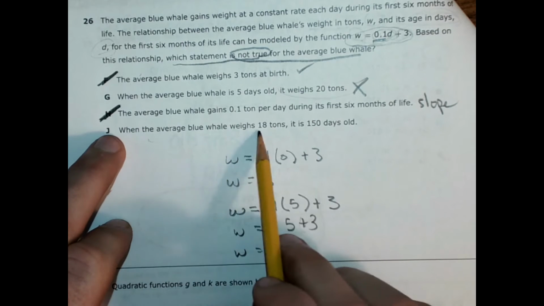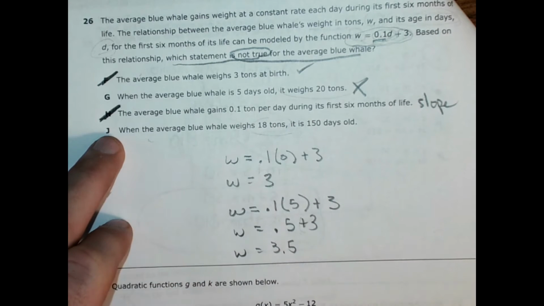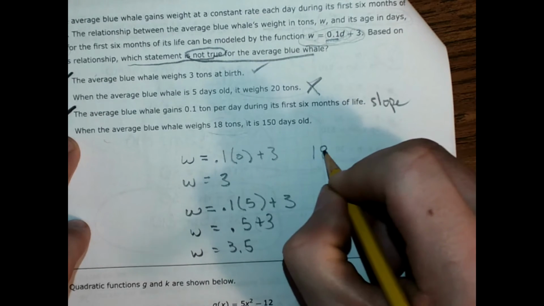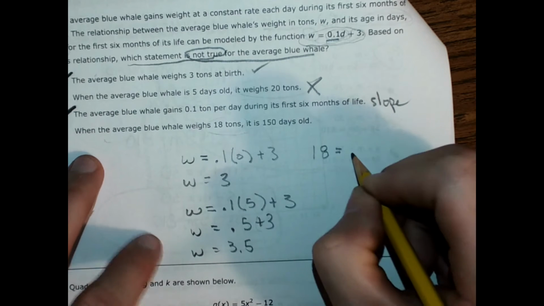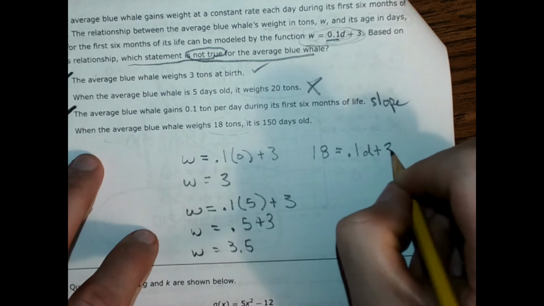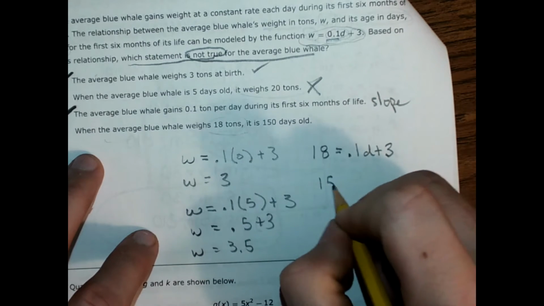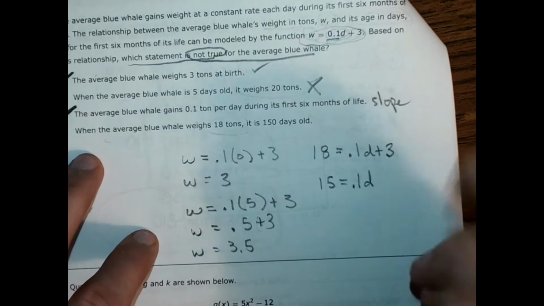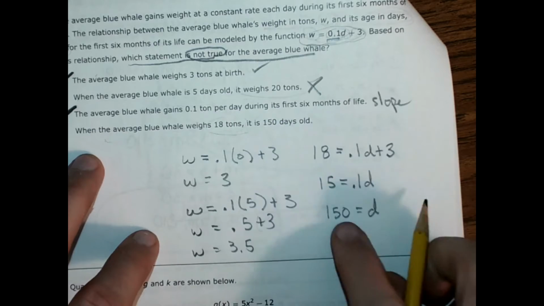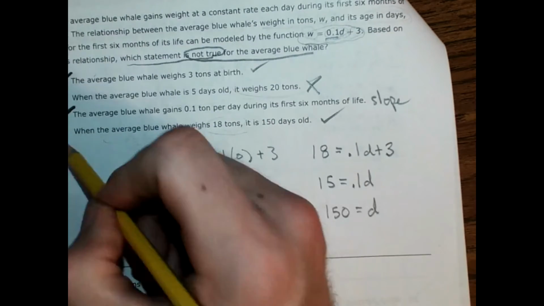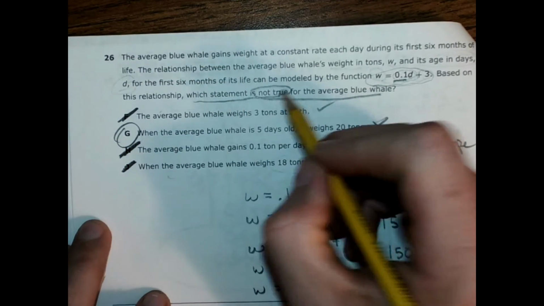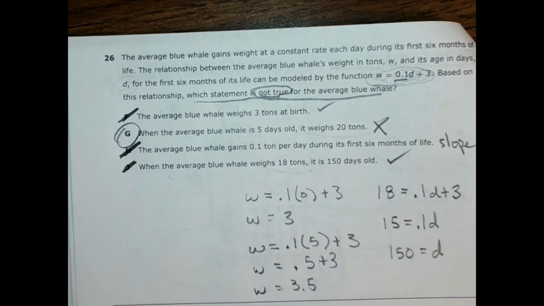When the average blue whale weighs 18 tons, it is 150 days old. So, if we plug in 18 for the weight in tons, 18 equals 0.1 times D plus 3. Subtract 3 from both sides to get 15 equals 0.1 times D. Divide both sides by 0.1. And we will get 150 for the number of days, which makes J check out. So we're not going to use J. This is the only statement that is not true, so G is the correct answer.